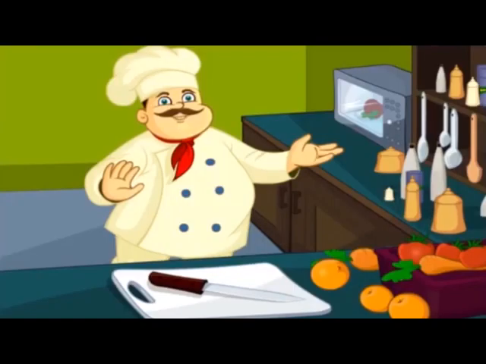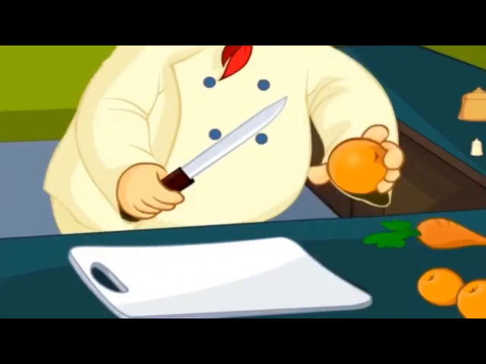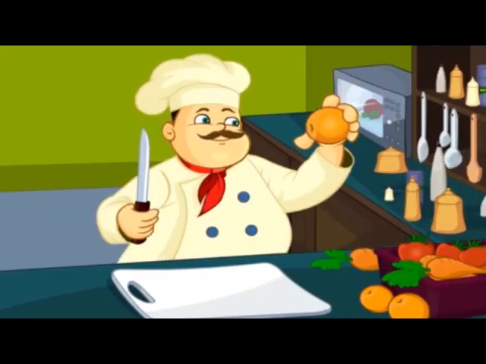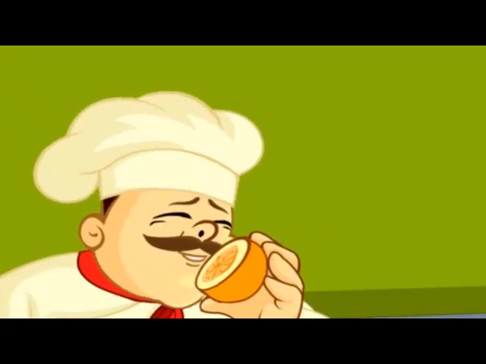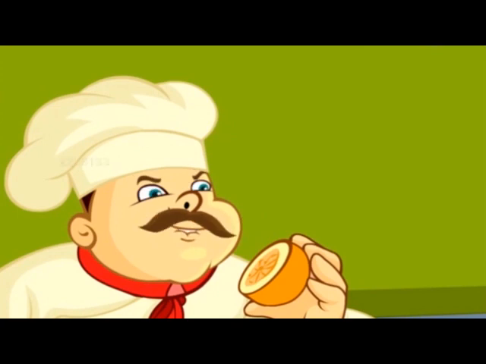It's the start of another day at my restaurant, and I'm gathering the freshest ingredients before I begin cooking. Oranges are great to add tang to any dish.